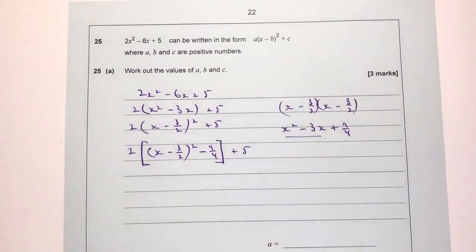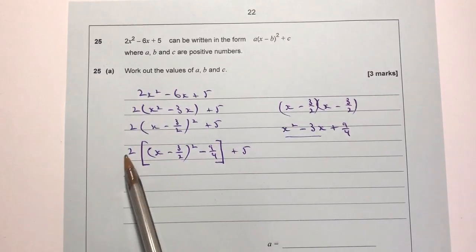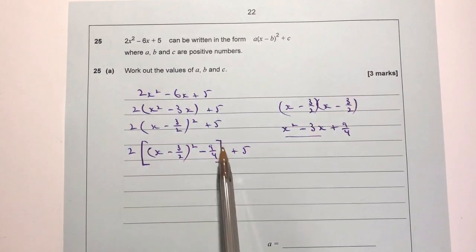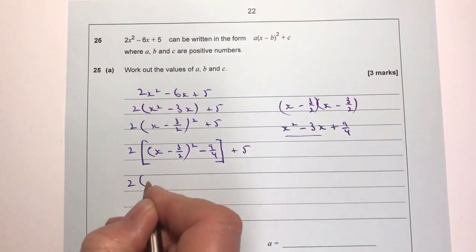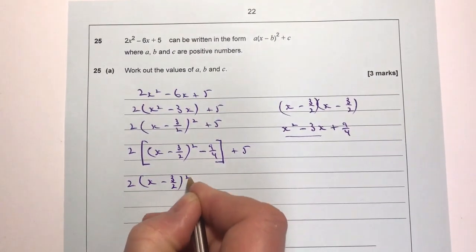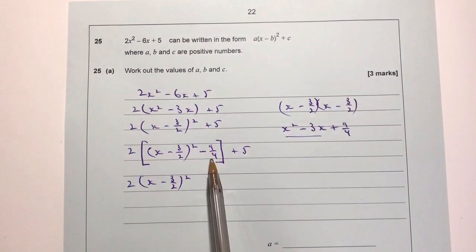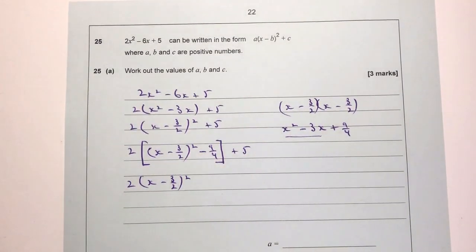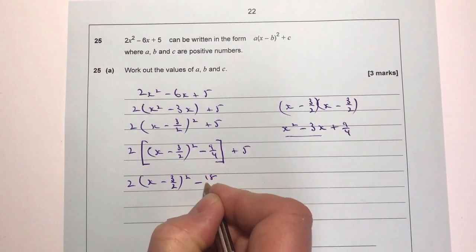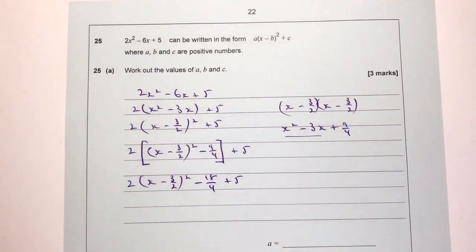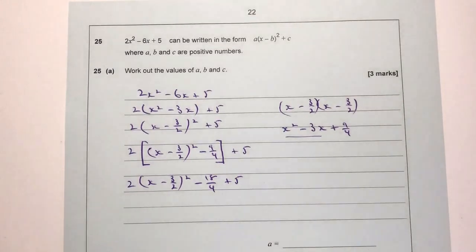Okay, so let's now have a look at that. Well, I'm going to leave this as it is, but I've got to multiply this out. So basically, if I get rid of the square brackets, I end up with 2 times x minus 3 over 2 squared. But then I've got 2 times minus 9 over 4. Well, 2 times minus 9 over 4 is going to be minus 18 over 4, and that's going to be plus 5. Now, I do appreciate this is a little bit trickier type of completing the square, but if you do have a look on the playlist, there are some examples of how this particularly works.